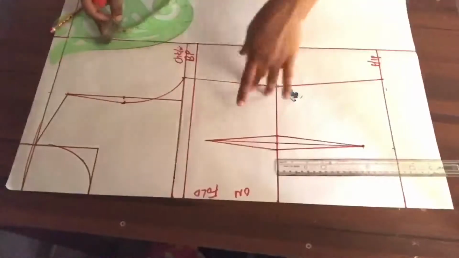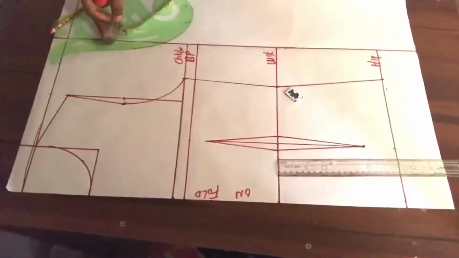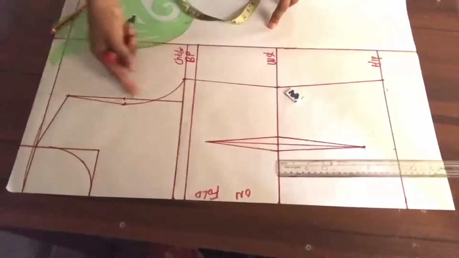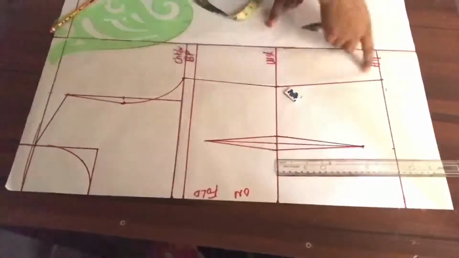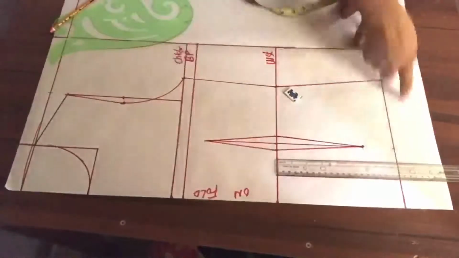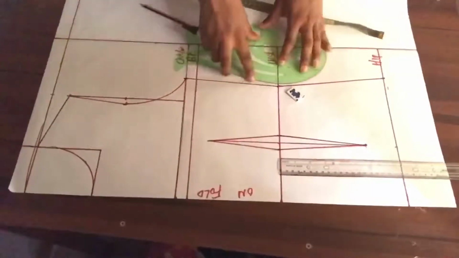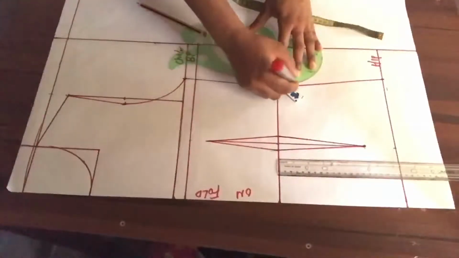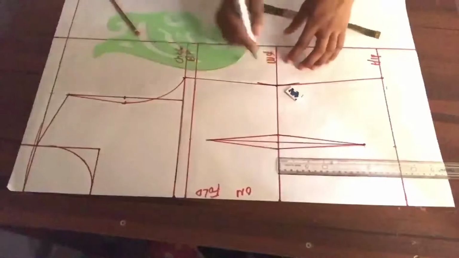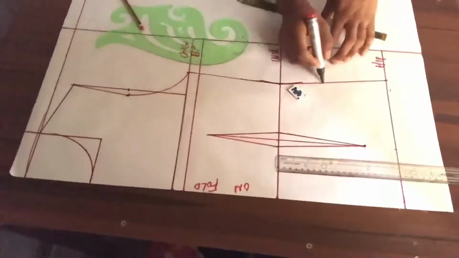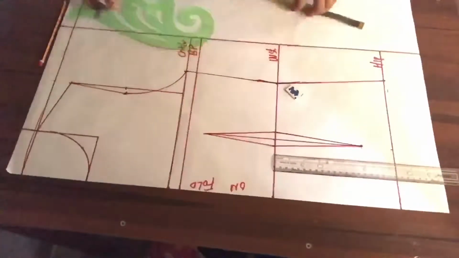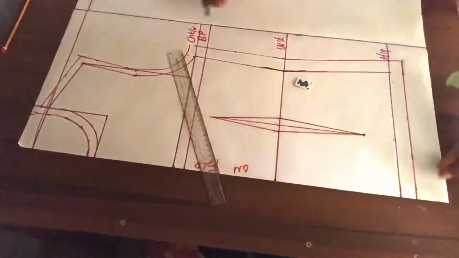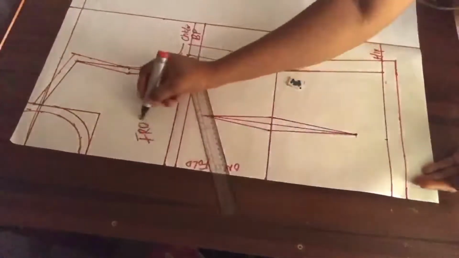Now that I am done with this, the next thing I'll be doing, before I add my seam allowances, is to go over to my waist measurement and smooth out any points that I feel might be sharp. We don't need sharp edges on our pattern, so I'll just smooth out that point. After that, I'll add half an inch on my neckline, the waist, the shoulder line, and the armhole line, and then 1 inch on my side seam, and 1 inch on the hemline.